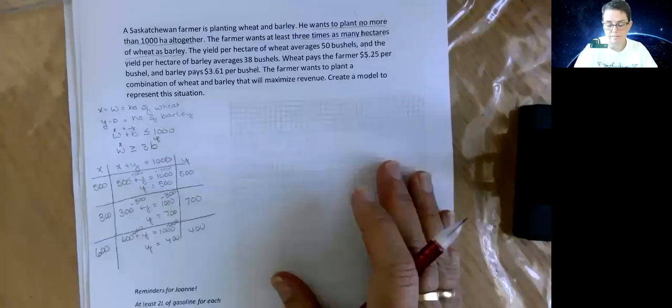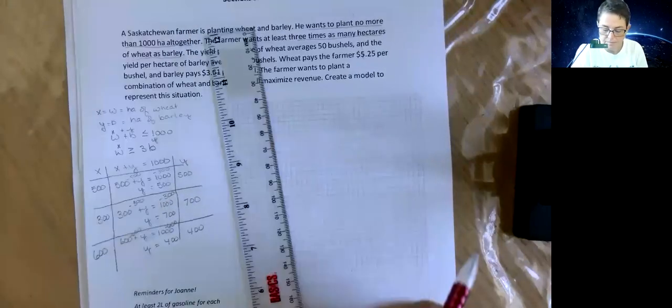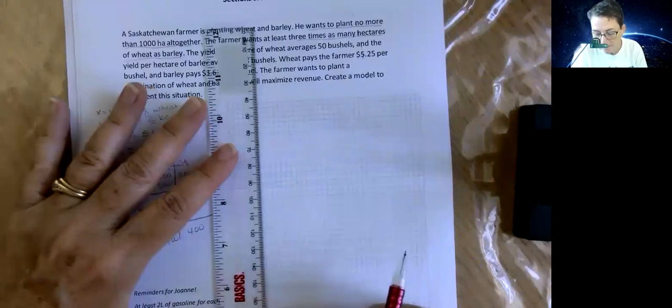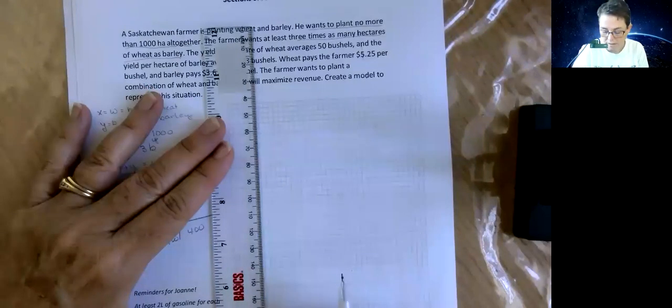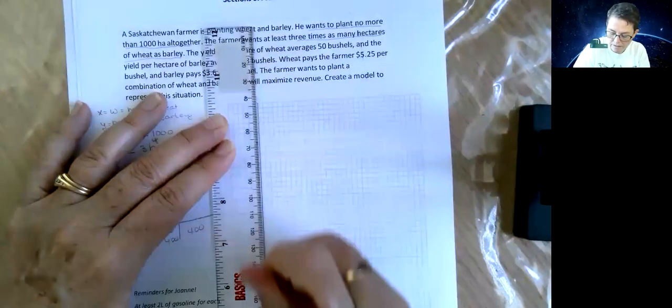All right, so that means my graph needs to be pretty big. And I'm going to make it off center again, because we're not going to have any negative answers in here anyway.